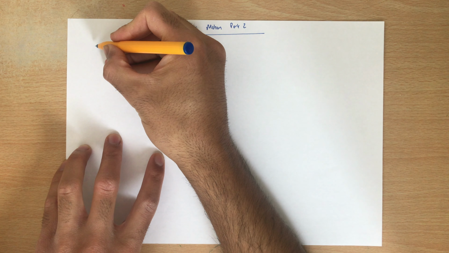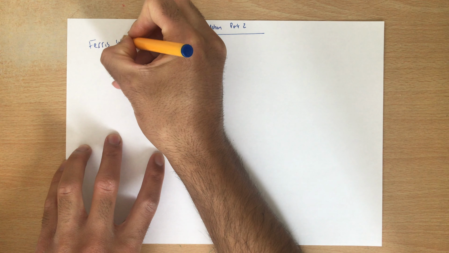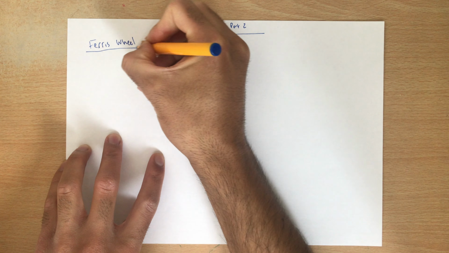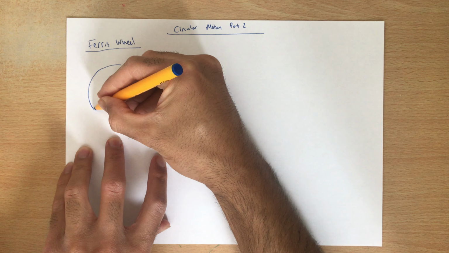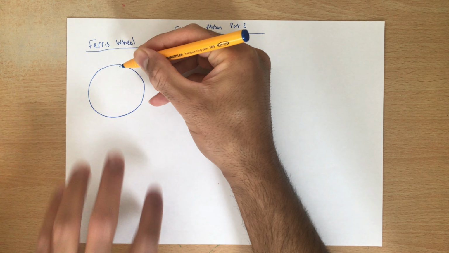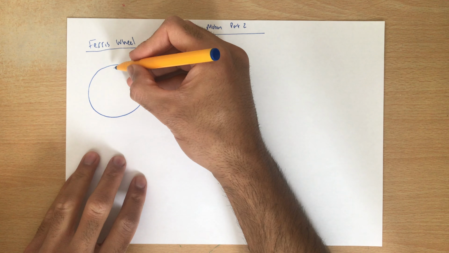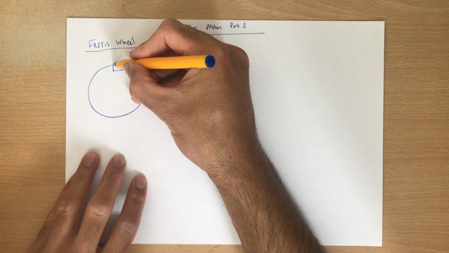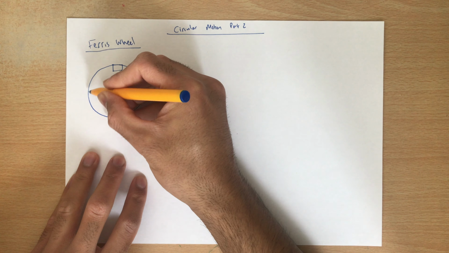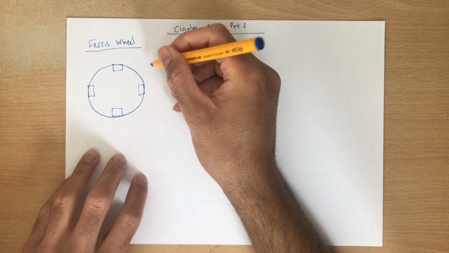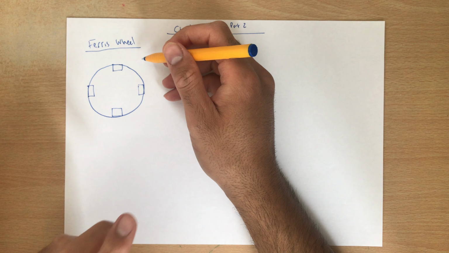So the first thing then, a Ferris wheel is one of those rides you get in any sort of theme park, and it basically just goes round and round. If this ride is going round and round, you can be at 4 different positions on here. You can be on the 12 o'clock position over here, you can be on the 3 o'clock position, the 6 o'clock position, and the 9 o'clock position. So there are 4 different positions and we're going to analyse all the forces on the Ferris wheel at these points.